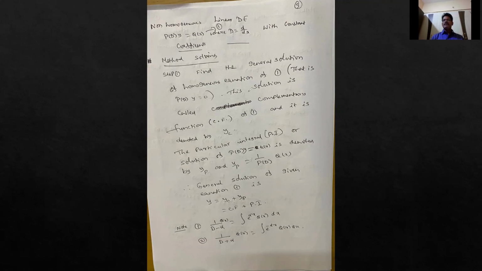Okay. Finally, how to solve a non-homogeneous linear differential equation with constant coefficients?